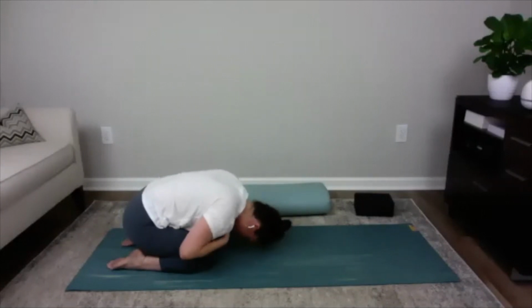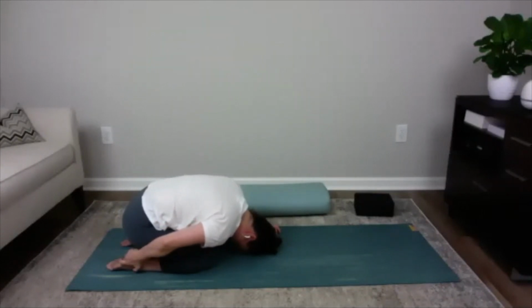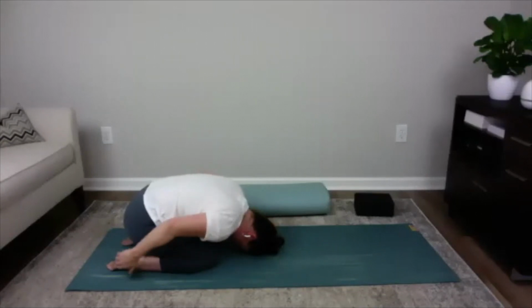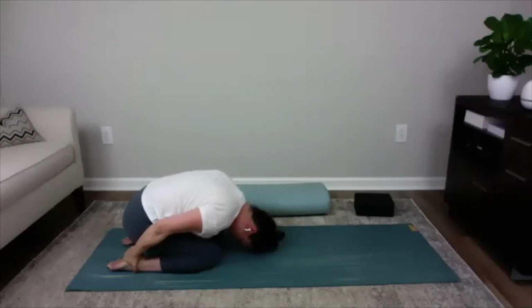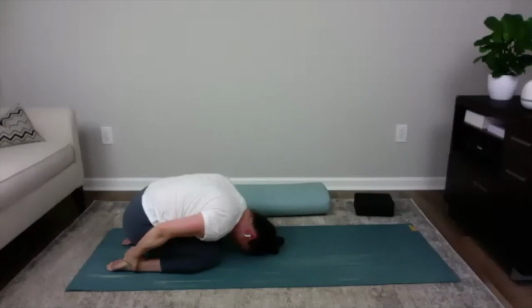So gaze back between your feet. Keep your head resting on the surface you're on. Take your hands and walk your hands backward towards your heels. Now, in this position, pull your shoulder blades away from your neck. So use your biceps to pull your shoulder blades away from the neck.